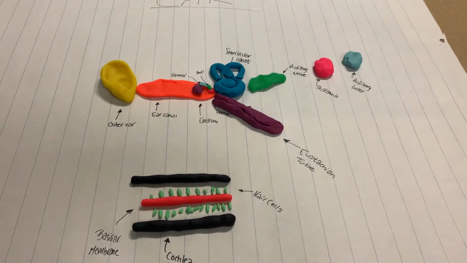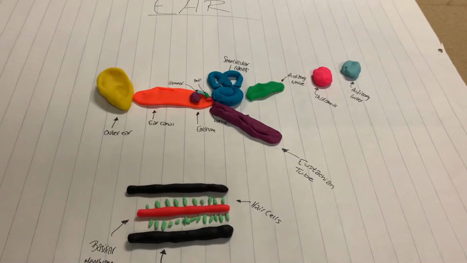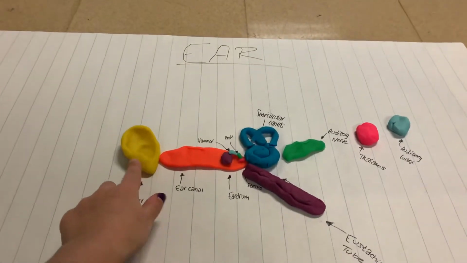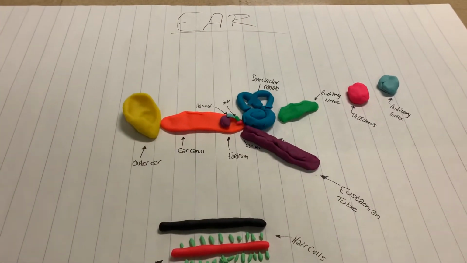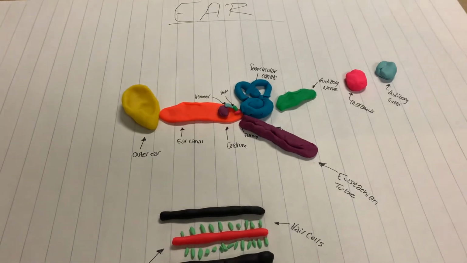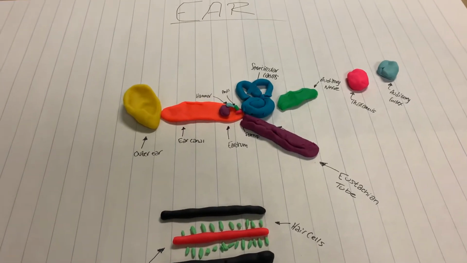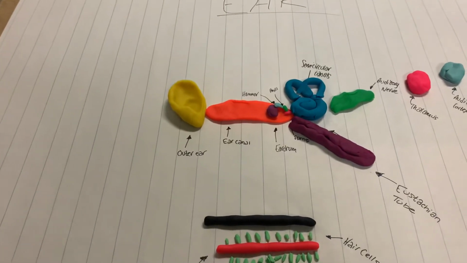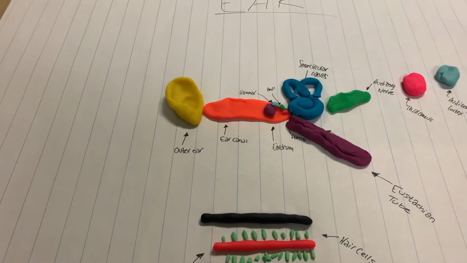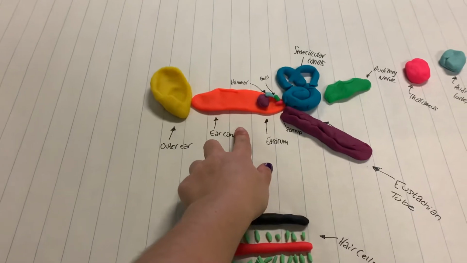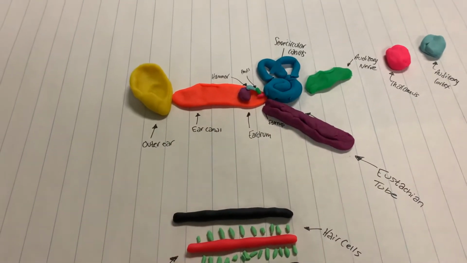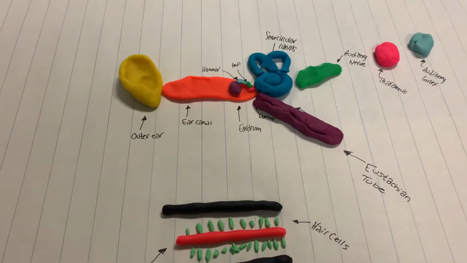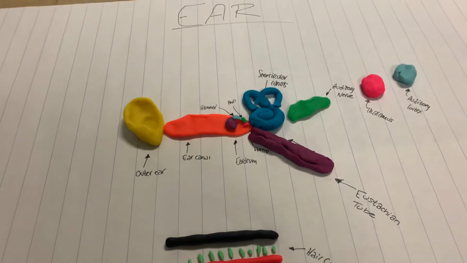So here we have a diagram of the ear, and this yellow is the outer ear, or in other words, the pinna. It is what we can only see from the outside, and it collects sound and directs it to the ear canal, or another word for it is the auditory canal. And the air vibrations go through the ear canal, and then it stimulates the eardrum in the purple, and the eardrum vibrates when sound waves reach it.